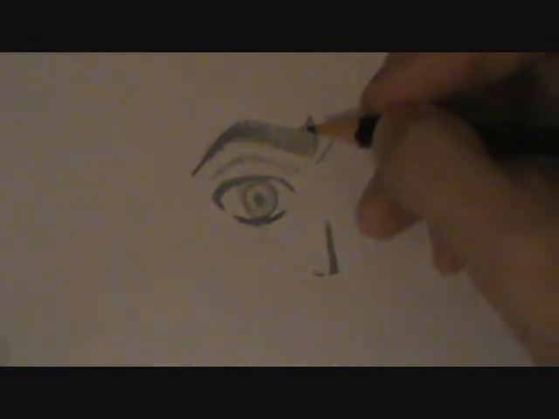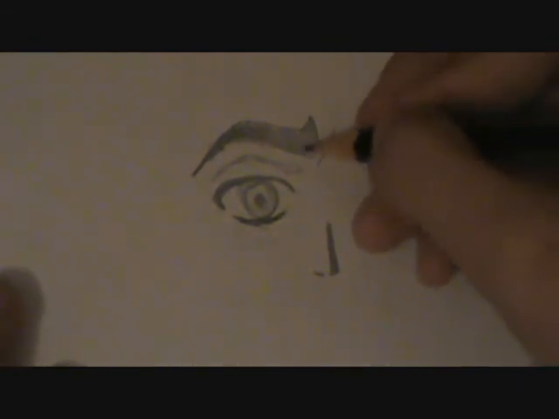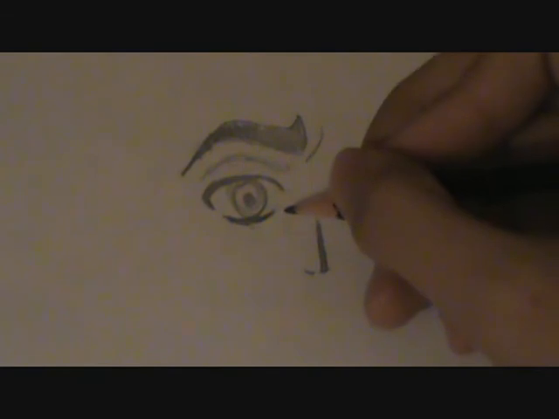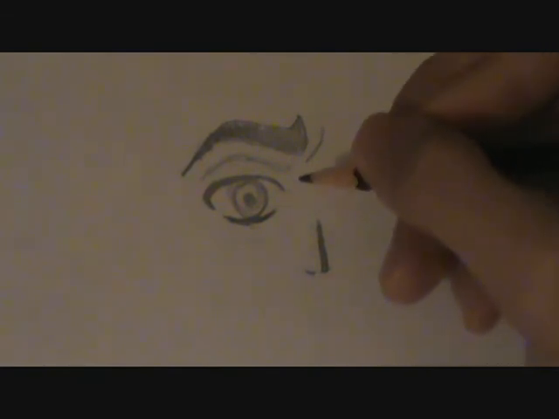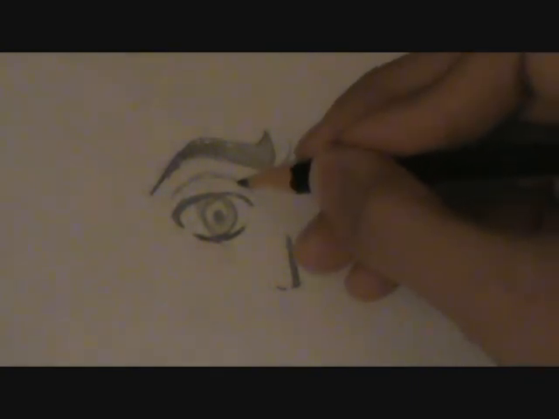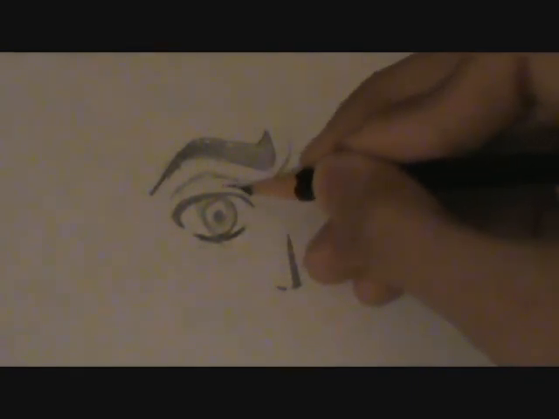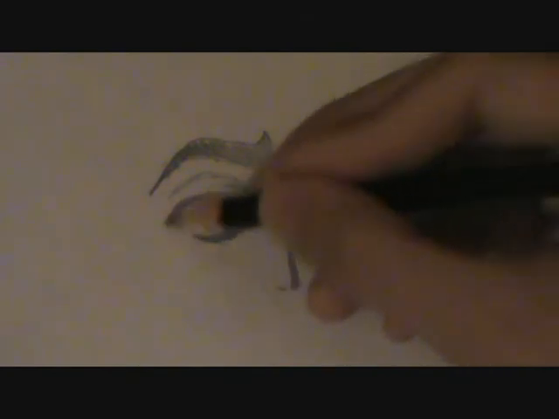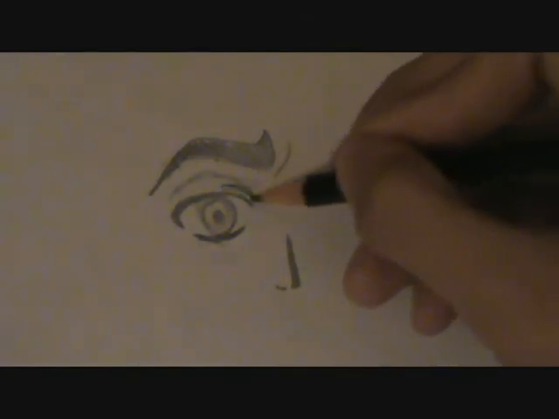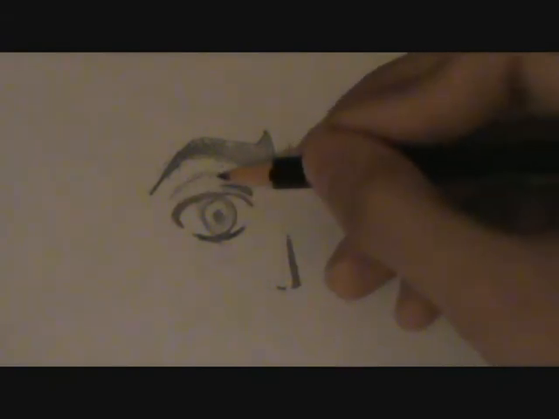Okay. So, I already told you about this, the little outline on top of the eye. That's to show the little shadow line. You find it on most mangas. Sometimes they just put it right here, or sometimes they go all over. Sometimes they put it here, or sometimes they do this, like here.